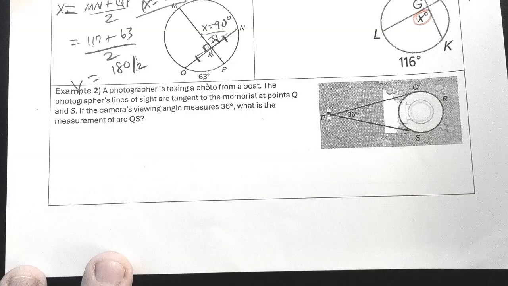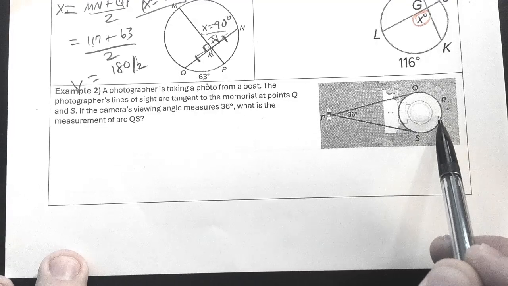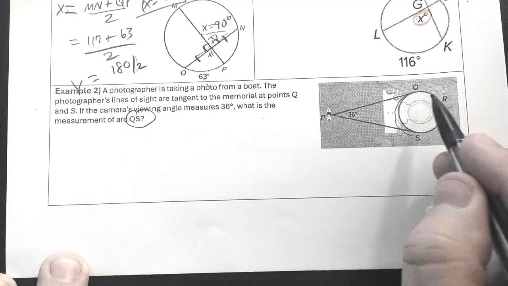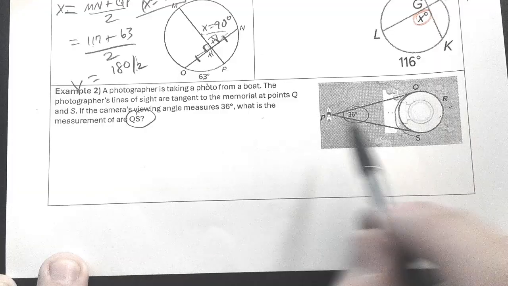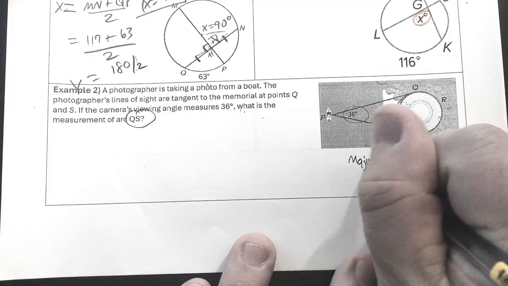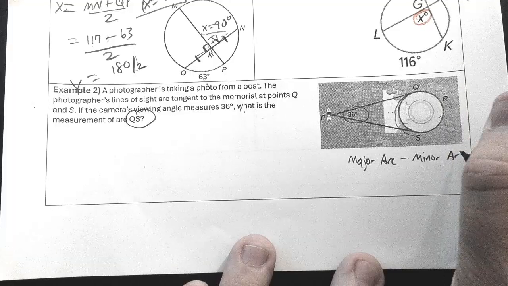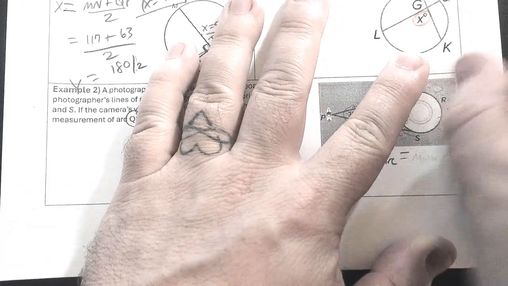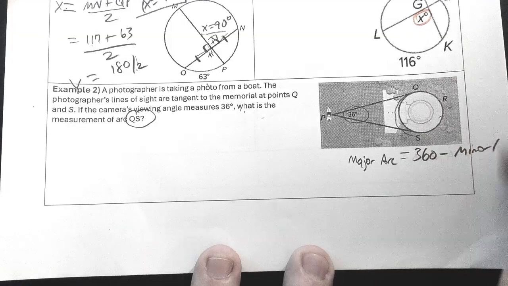So we have the angle and we have one of the arcs. So what are we looking for? We're looking for QS. All right, so QS is a minor arc. So this is a major arc. Actually, it doesn't give us either one. It just gives us his angle. So we know that the major arc minus the minor arc. Hold on, how did I write this? Let me just do this, hold on. Hopefully you're using a pencil. So the major arc is the same as 360 minus the minor arc.